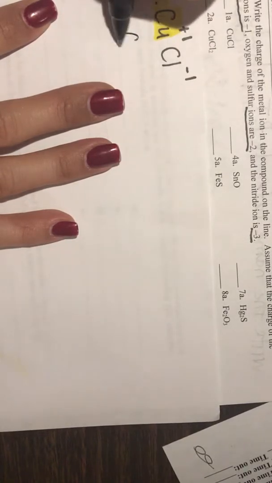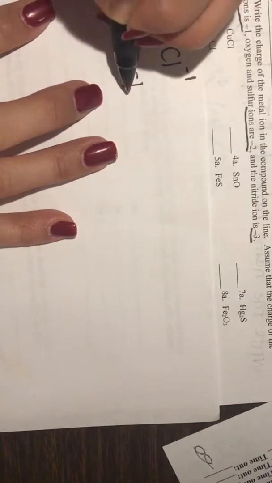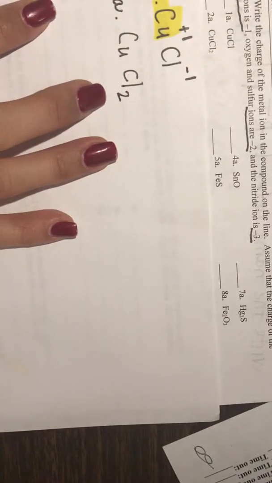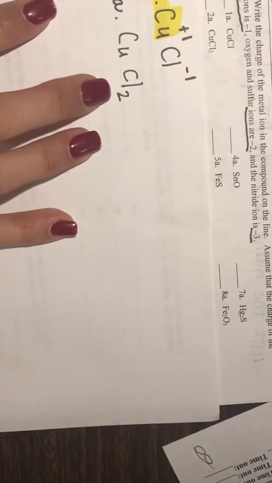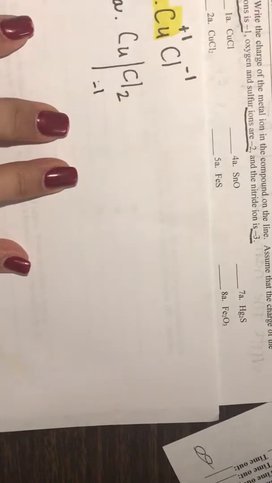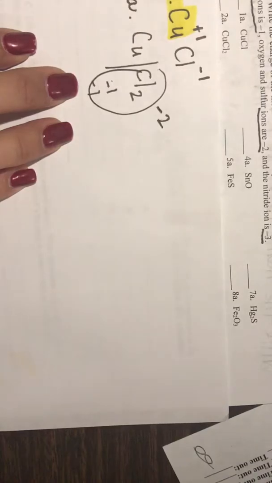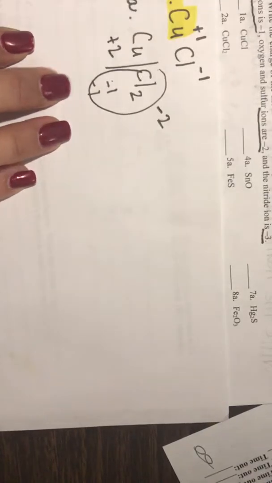So 2A, Cu, and Cl2. Okay, the charge of chlorine's -1, but you have 2 of them. Okay, so this entire charge over here is -2. Therefore, your copper has to be +2.